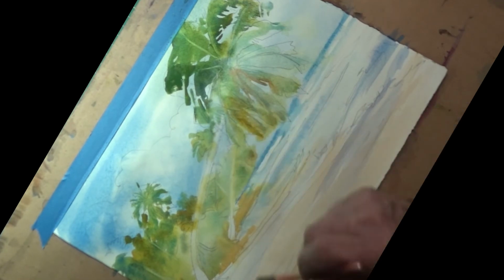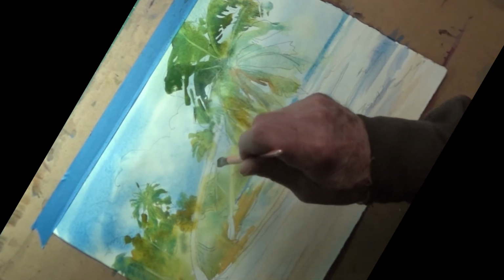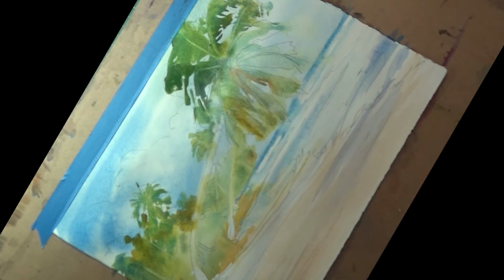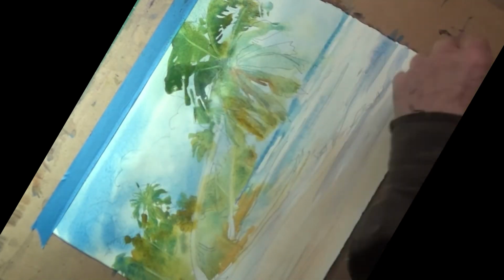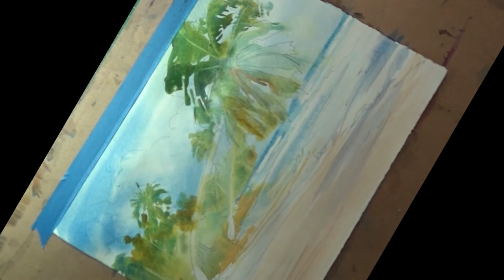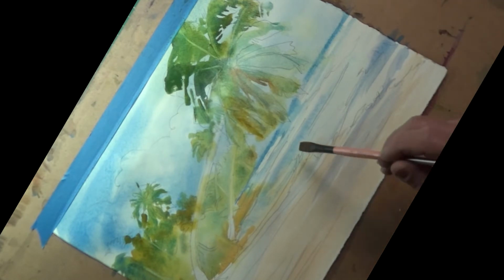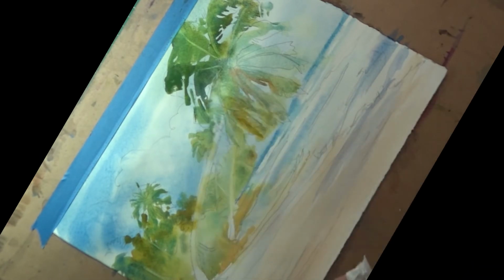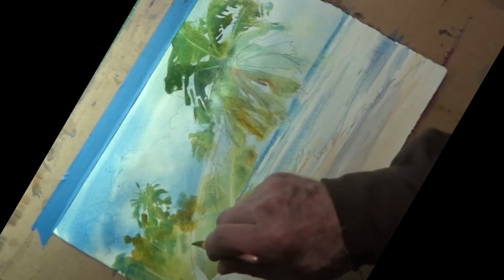And like a lot of things in the South Seas, you get the leeward side of the island, where wind sweeps this way, not against it, so all of these things are sort of growing out over the water. Lighten it up a bit. We're going to put some dark in there as well.